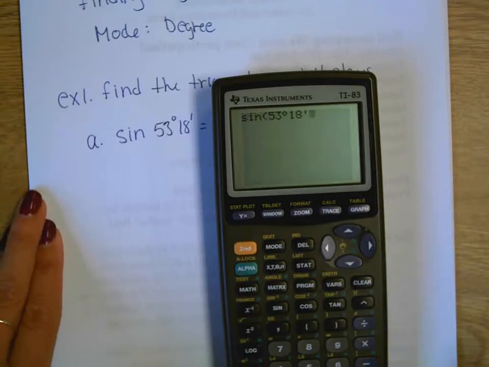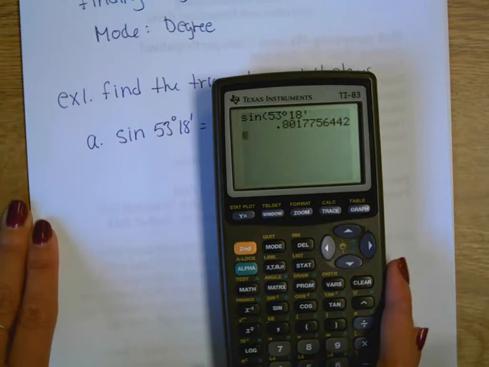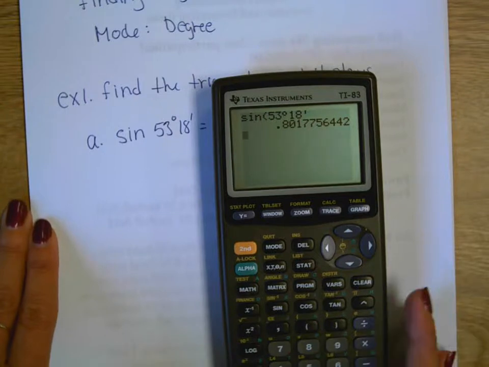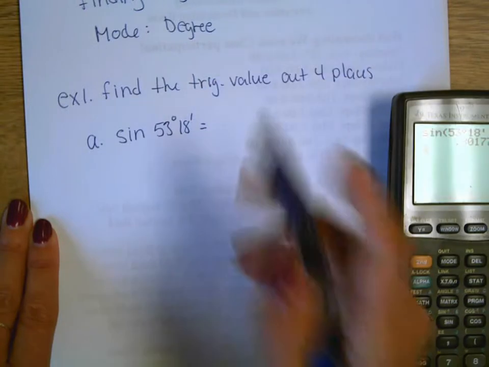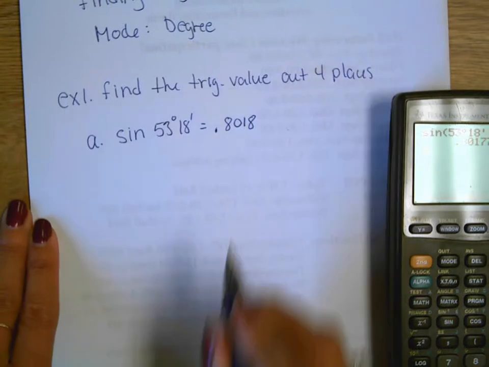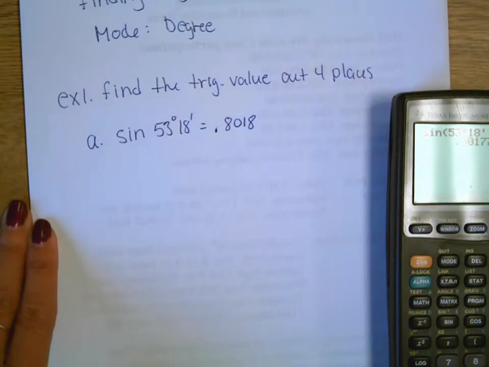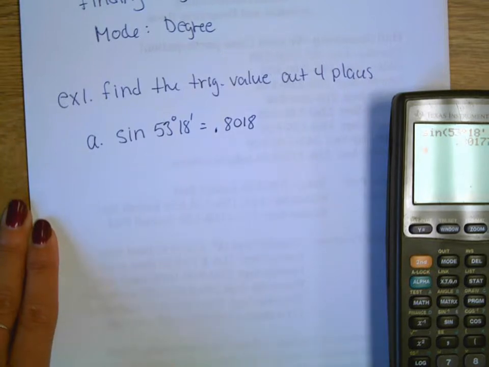All of this stuff is on scientific calculators. It's on your phone calculator. It doesn't have to be a graphing calculator. They all have this capability. So the sine ratio is 0.8018 if I round off. Very easy to do if I give you a sine, cosine, or tangent. You just type it in like you see it, hit enter. You can do those. So I'm going to move on to the challenging one.